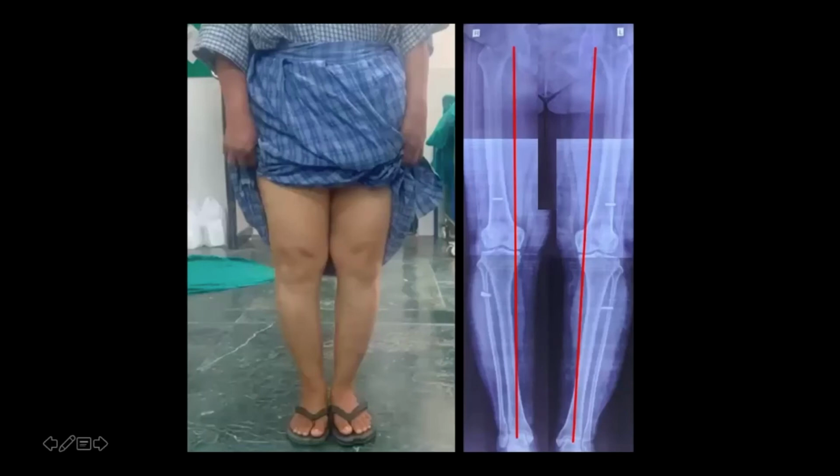Over the past few months, Vivek has become an expert, so we just take pictures and send them to Vivek, and Vivek sends me this mechanical axis line, which passes way beyond the medial joint line. Although if you see on the left side also, she had malalignment of her left knee as well, but she was more symptomatic on the left side.